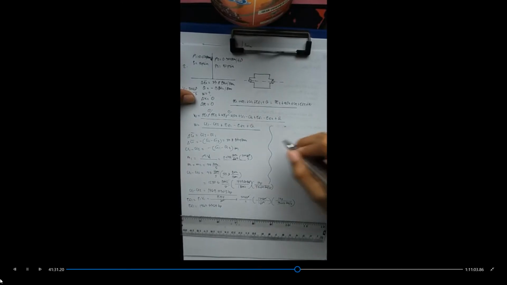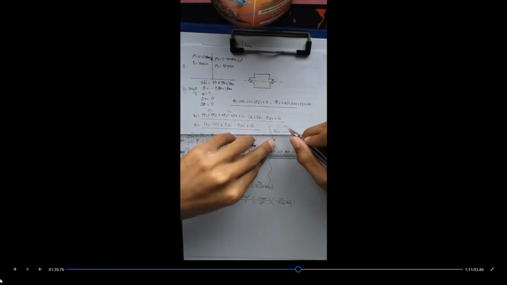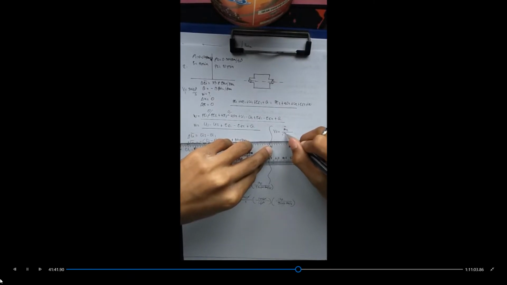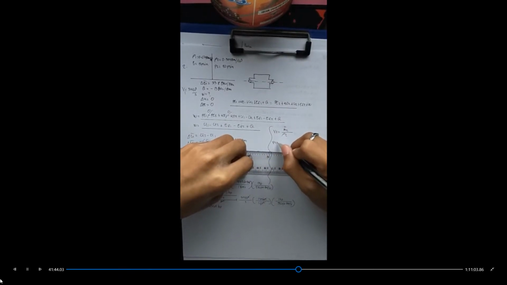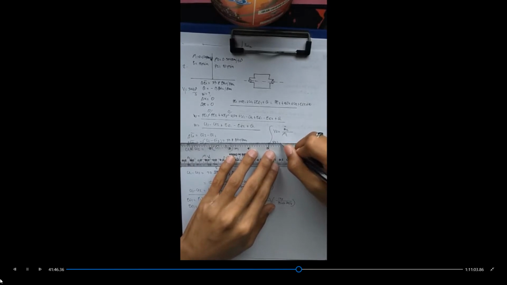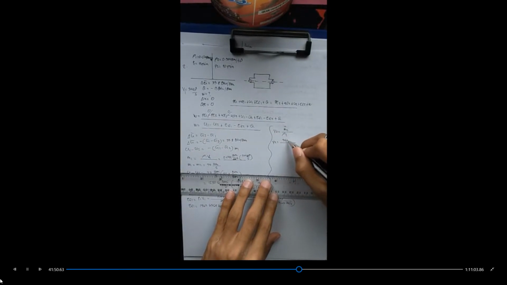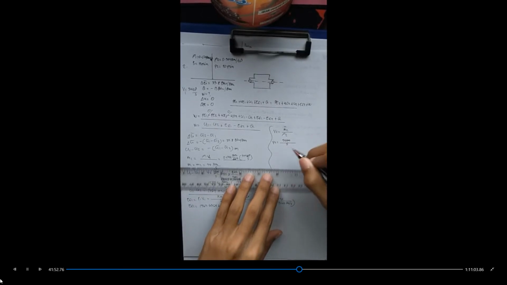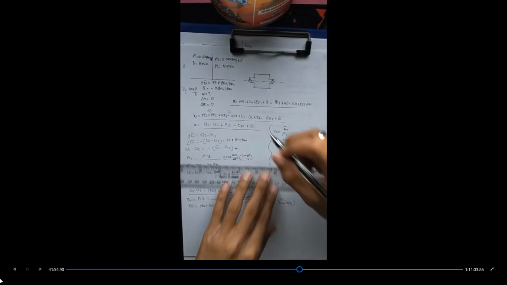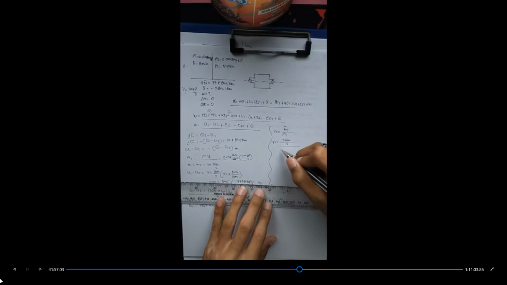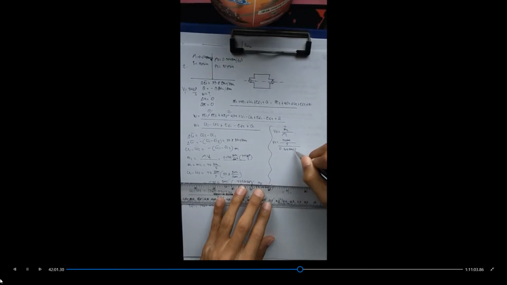Since density is mass over volume, volume is equivalent to mass over density. So volume 2 is mass 2 over density 2. Our mass is already solved, 37 pound mass per second, divided by density 2, which is given as 0.304 pound mass per cubic feet.